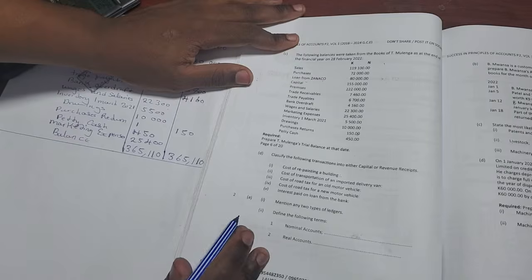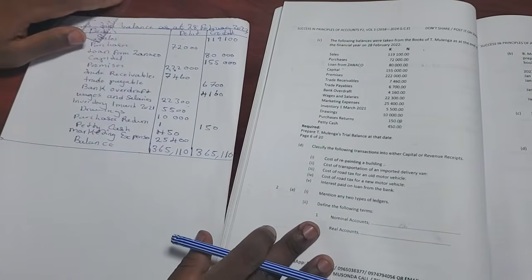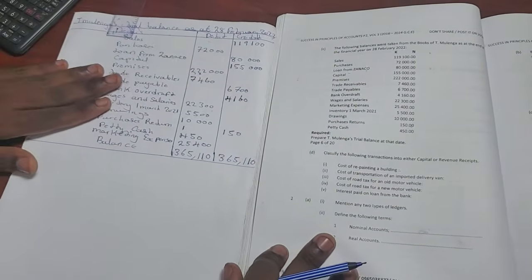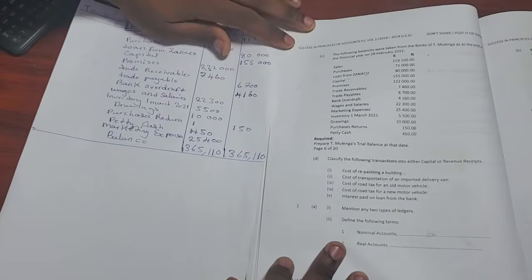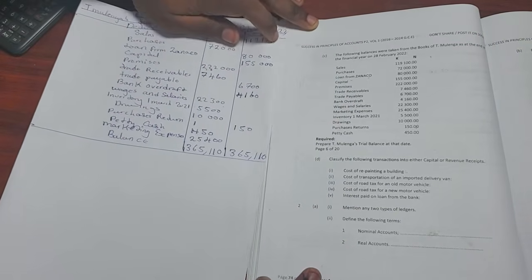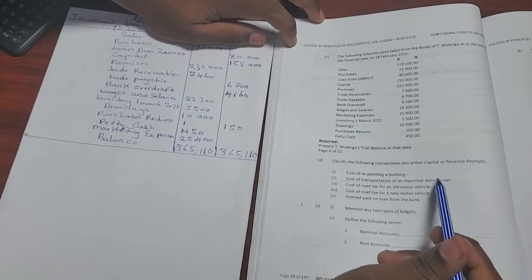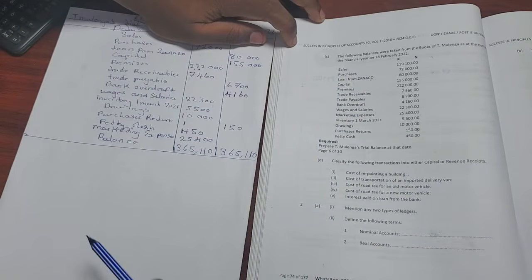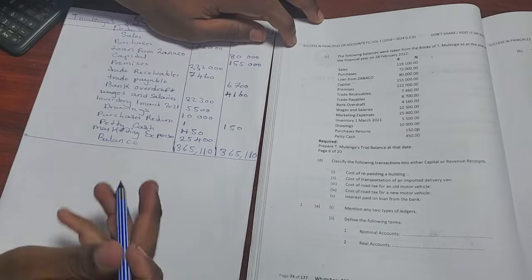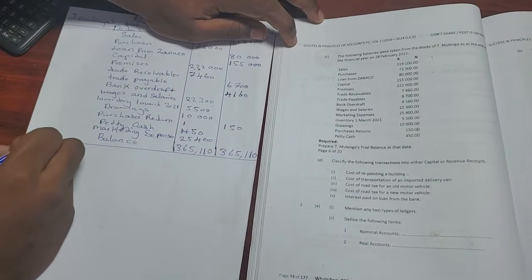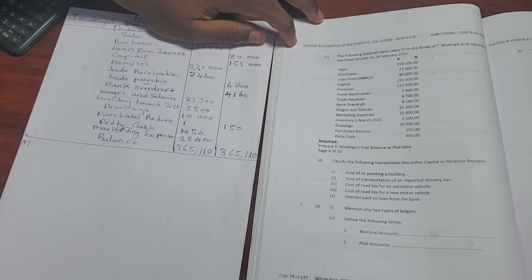We head on to question D. Question D actually reads, classify the following transaction into either capital or revenue receipts. So the first one, cost of repairing a building, this is revenue receipt.